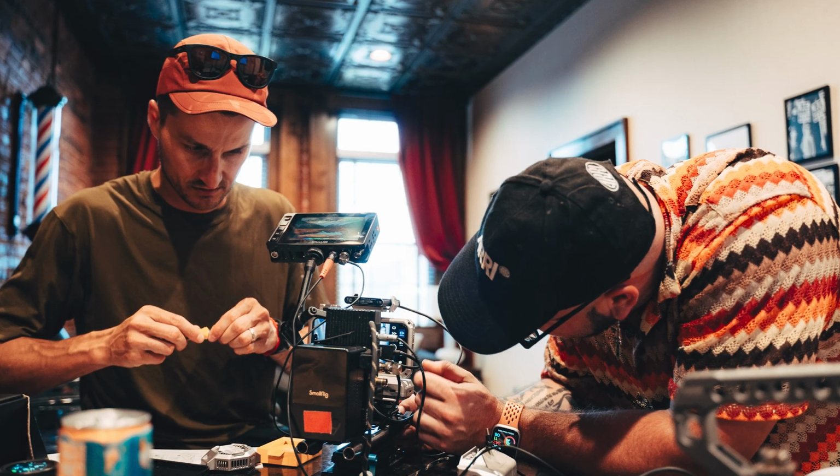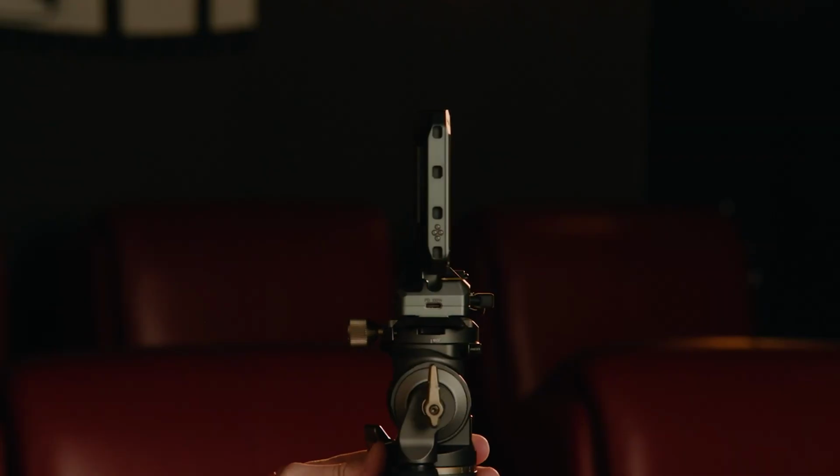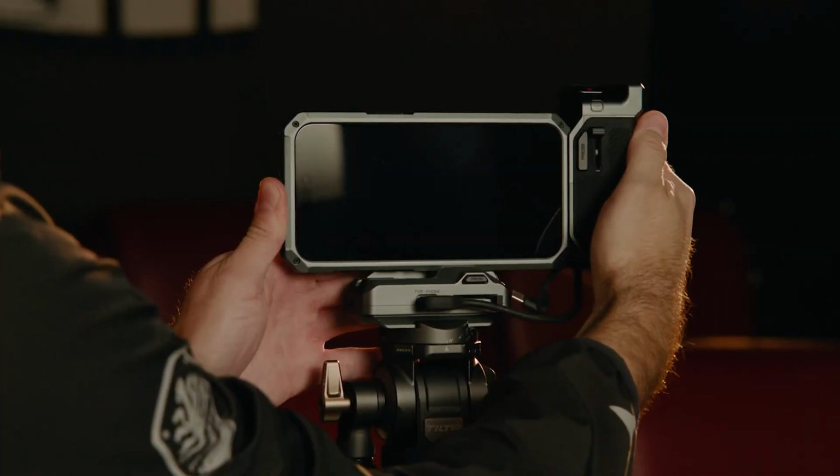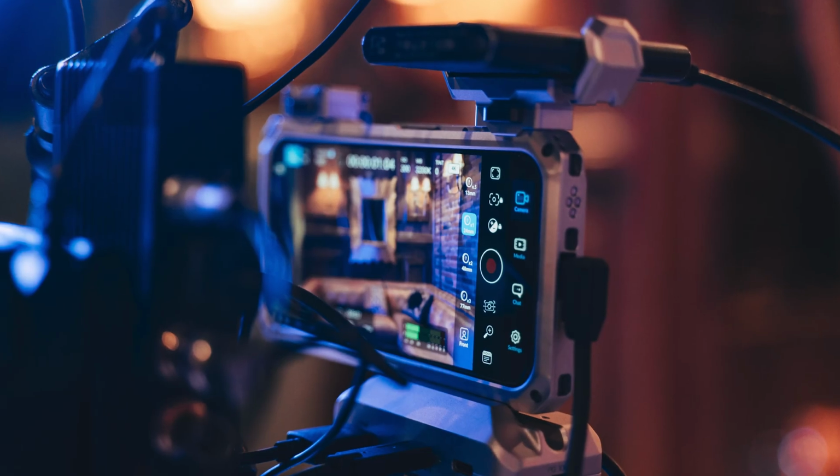Once we arrived on set, I did a walkthrough with my AD and DP as the AC, that's a lot of abbreviations, and built out the rig of the iPhone. Here we decided to go with Tilta's new Chronos cage, which gave us the ability to hook up multiple accessories to the phone, such as external power, external memory, a wireless focus system, and so on and so forth.